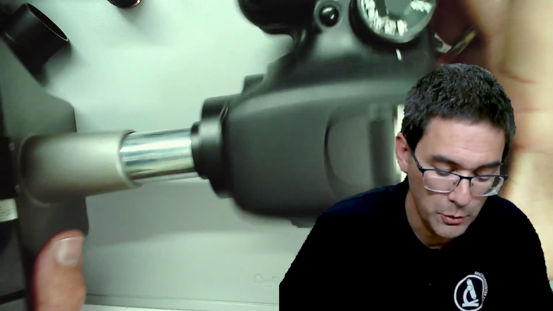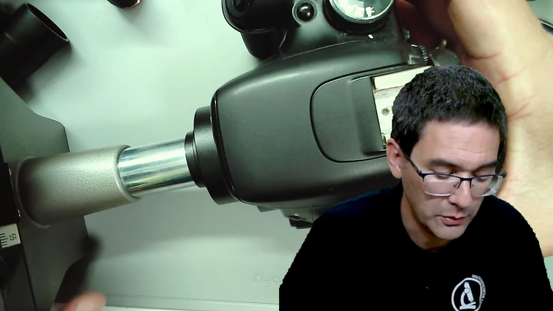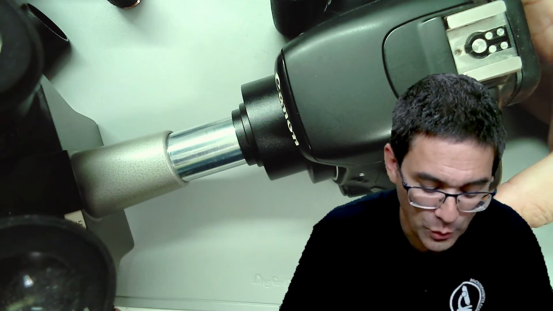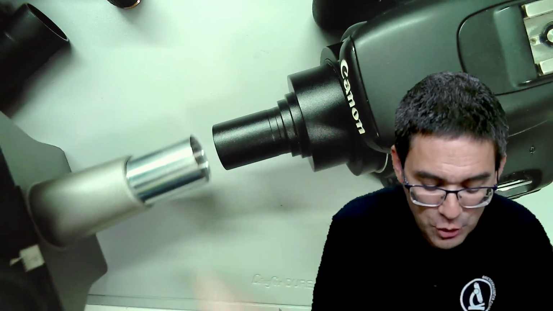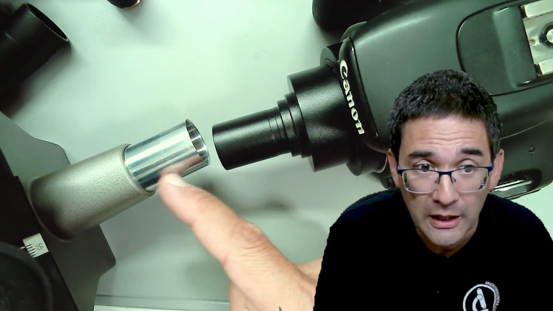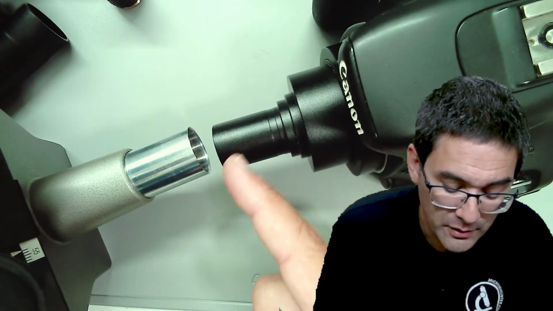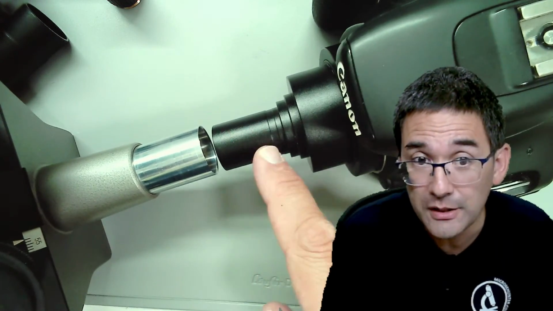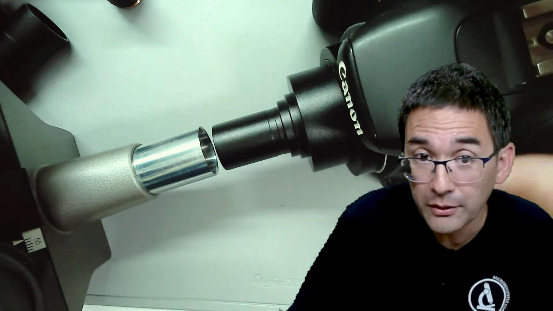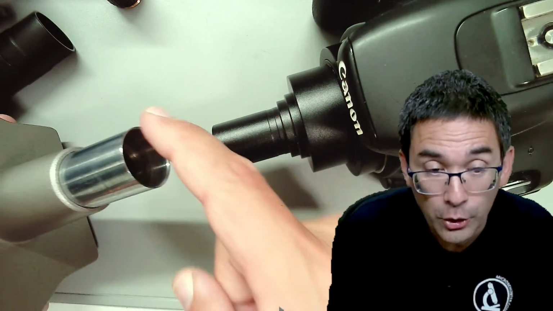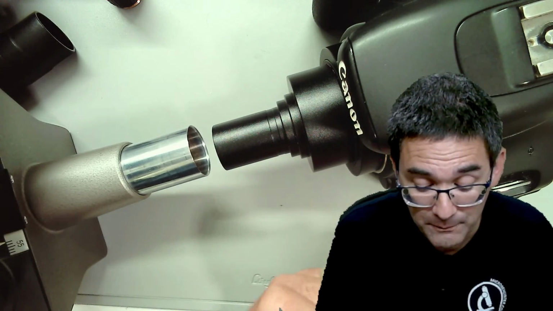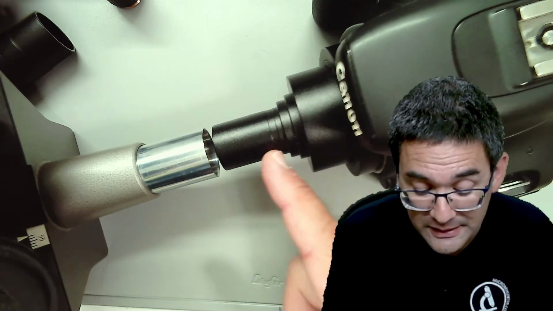You can rotate the camera if you want to get appropriate composition and so on. But because the image is created approximately 1 centimeter down into the tube, this is where the adapter picks it up. And don't forget one thing, this adapter here has to now spread apart the light rays because the sensor is larger than the diameter over here. So this adapter is pretty important in that sense.